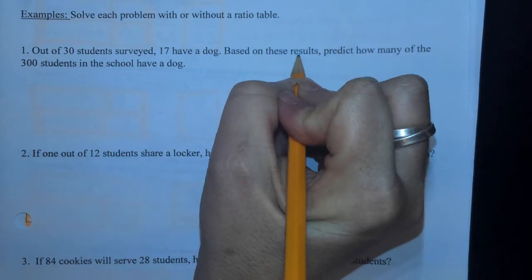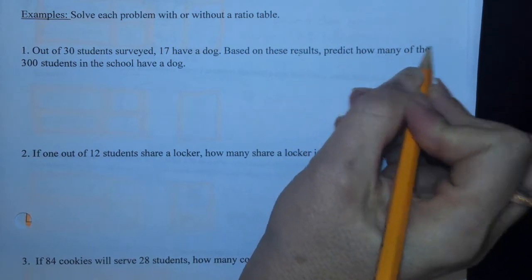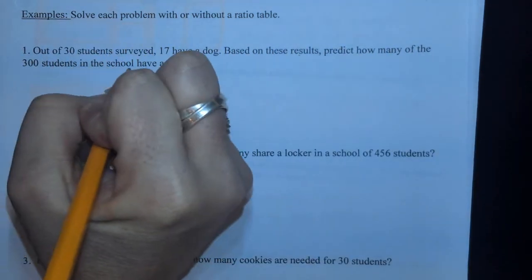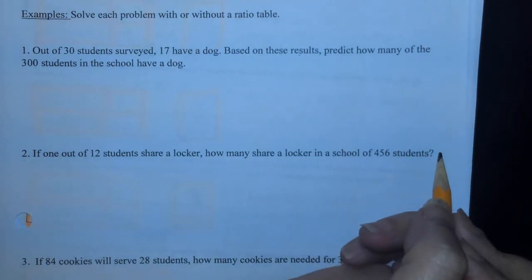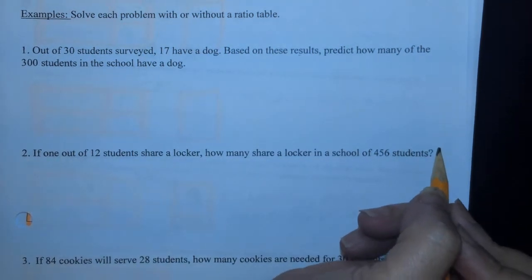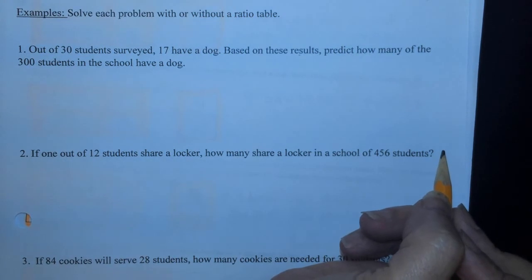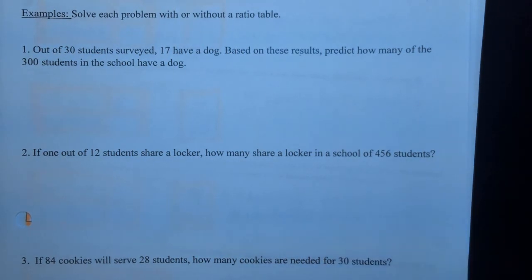Based on these results, predict how many of the 300 students in the school have a dog. Now, first off, you do want to label it with at least like have a dog compared to total students or something. Because when you write the description, you cannot flip-flop the numbers for what you mean.